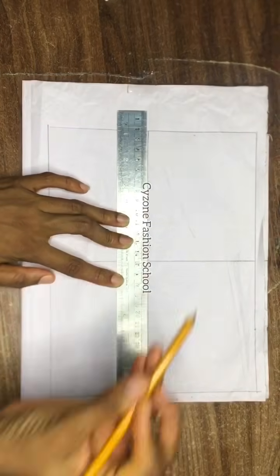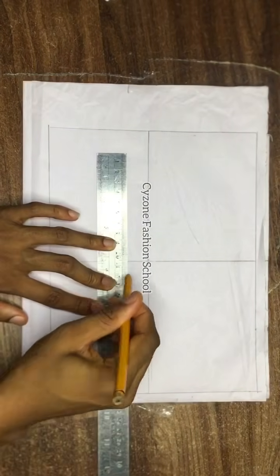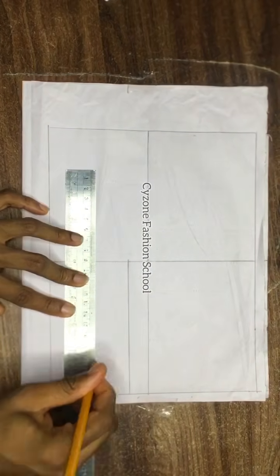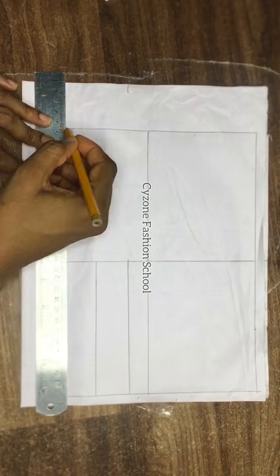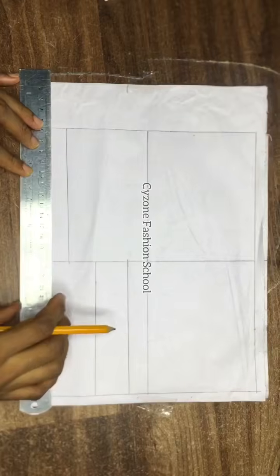Then you have your chest line. Okay, we're imputing the vertical measurement. This is the bust point line. This is your under bust line, and this is your front length as well as the back length line.